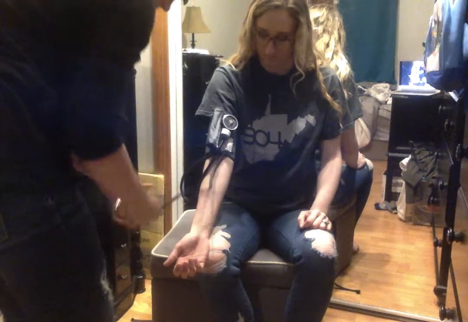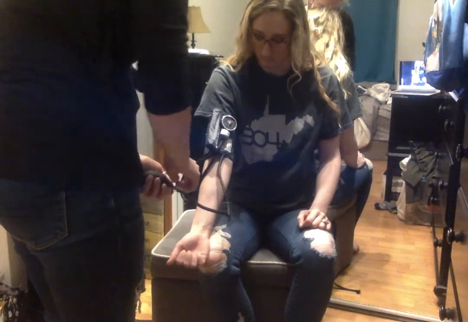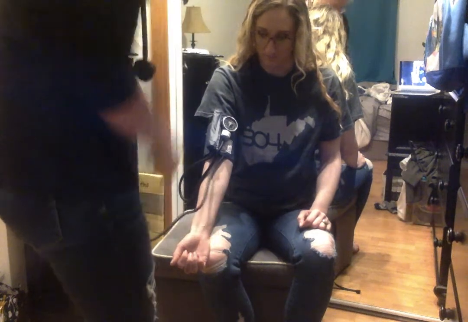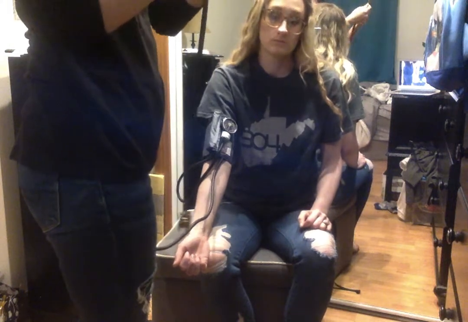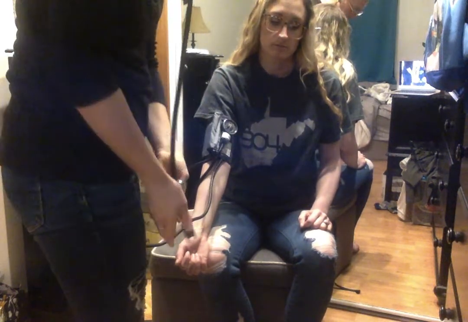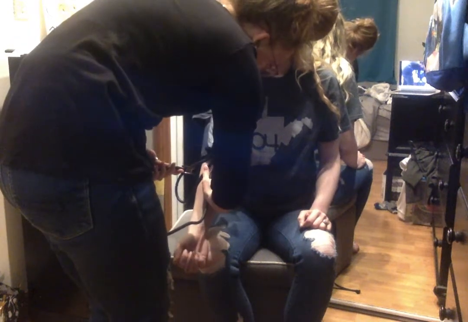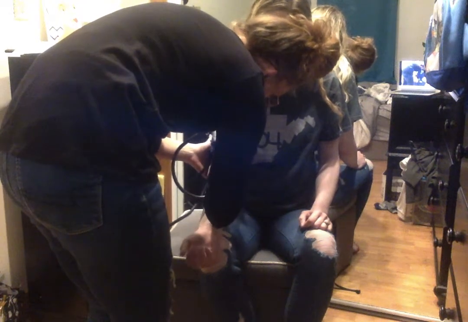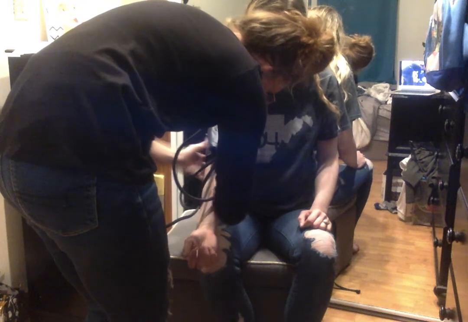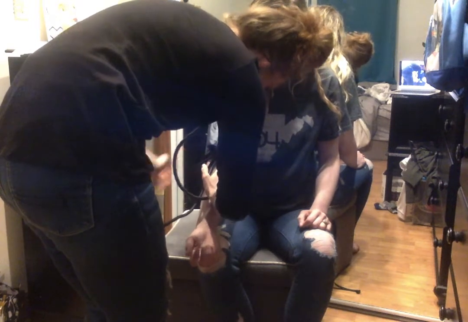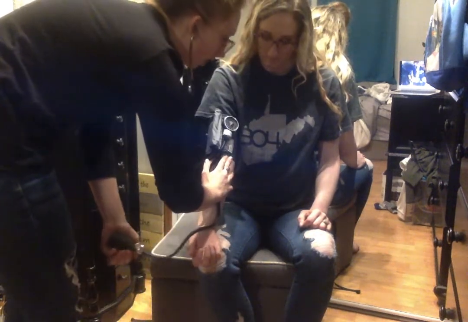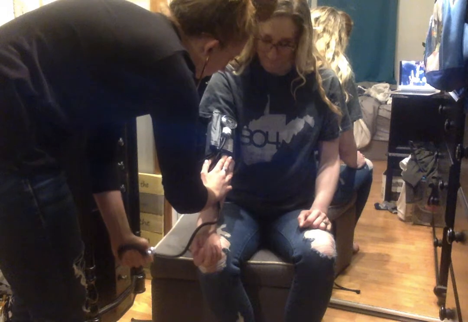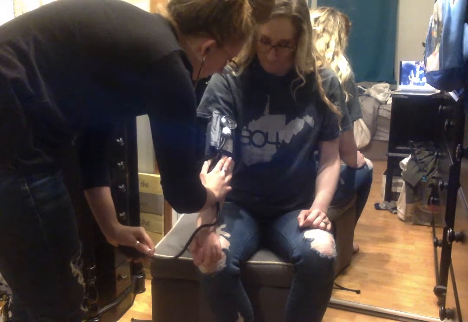And then I'm going to make sure that my cuff is right. Yep. And find the brachial pulse with the stethoscope. And inflate the cuff to about 140 millimeters. And slowly deflate.